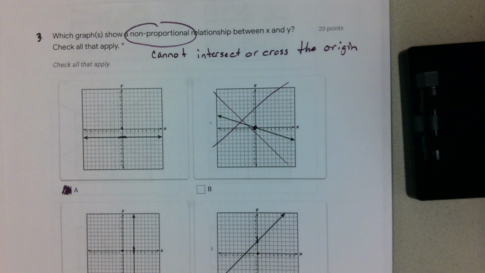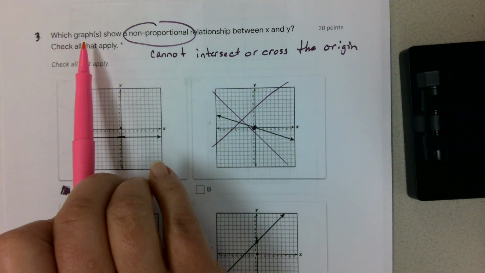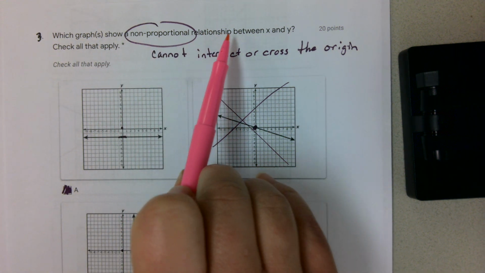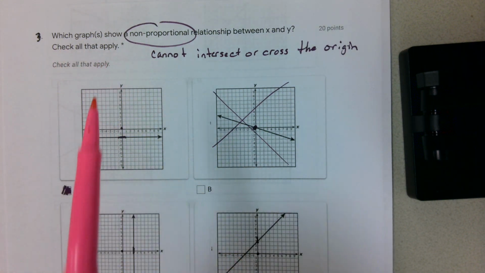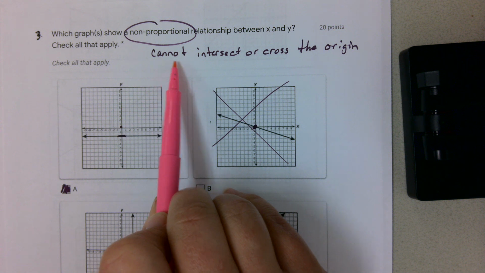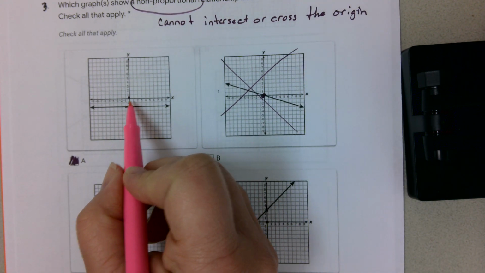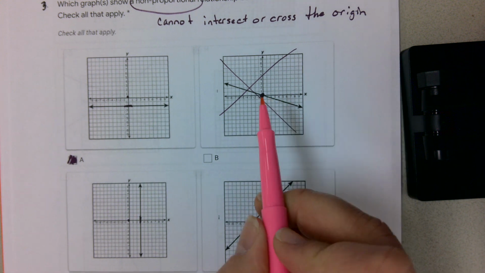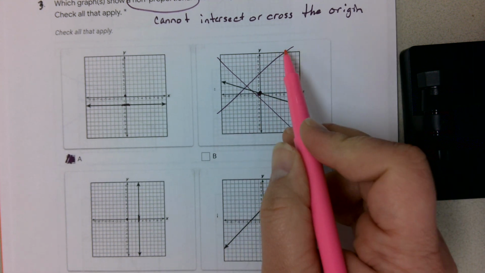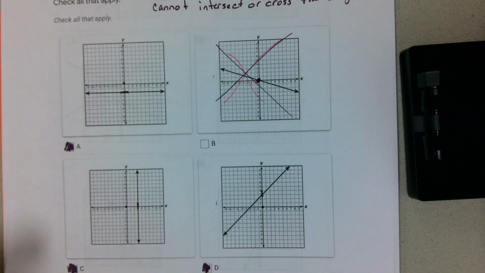All right, number 3, this is a long one. Which graphs show a non-proportional relationship between x and y? Check all that apply. Remember, they cannot intersect across the origin. So good, this is non-proportional, so I marked it. This one went through the origin. That's proportional, I cannot pick that one.